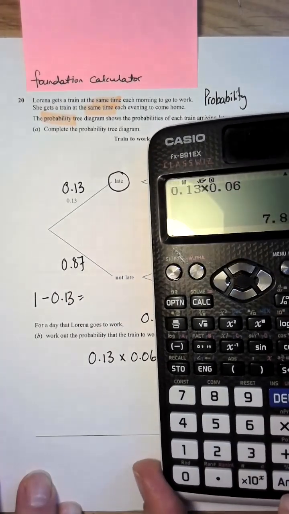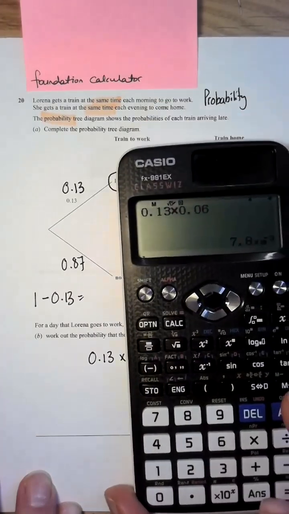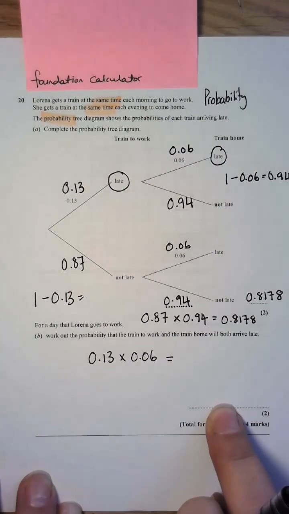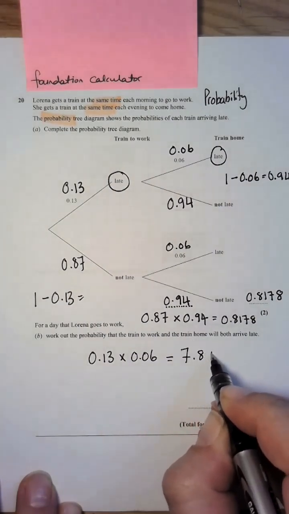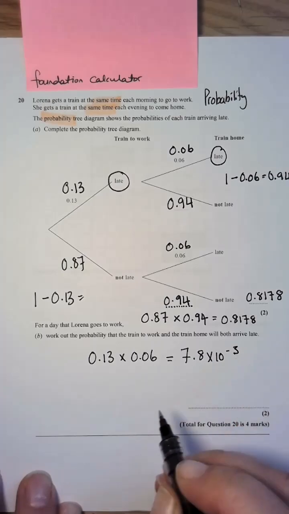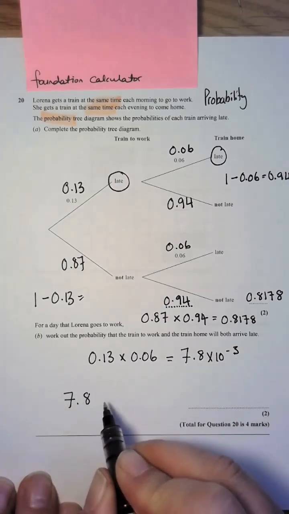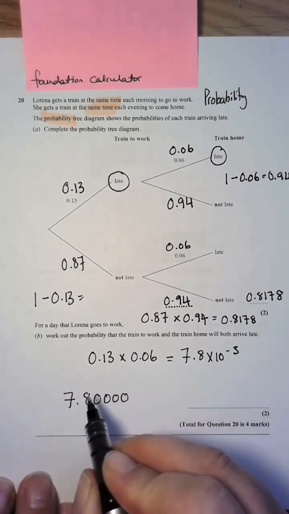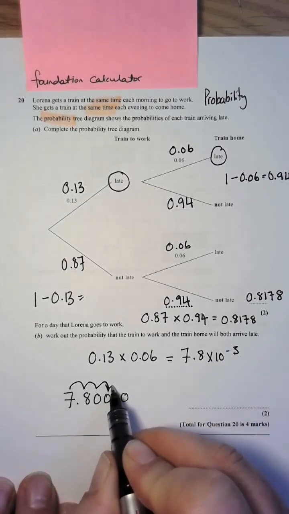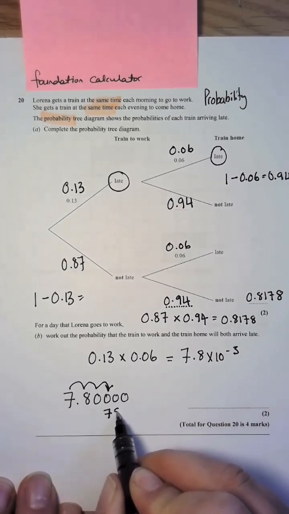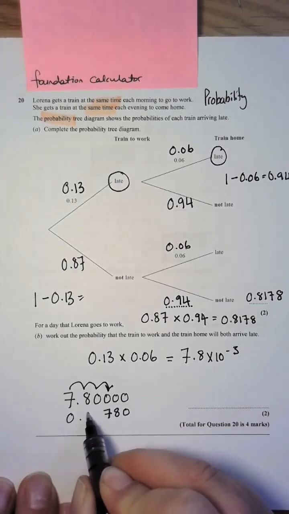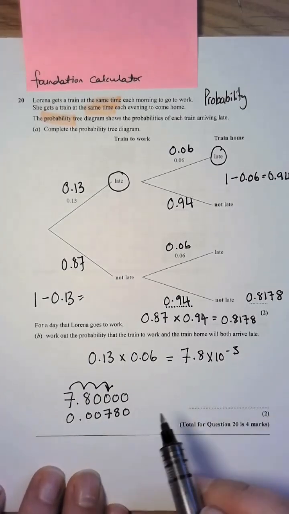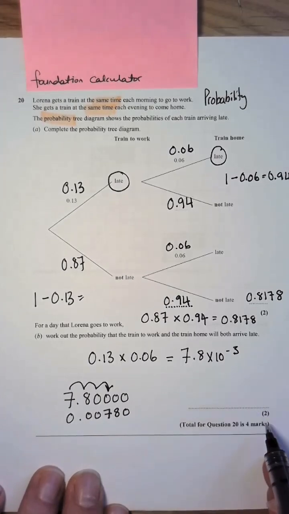Which gives me, oh, this is in standard form. That's not helpful, but you can put it there. You could put it in standard form. Still correct, but actually what I'm going to do is convert that. I'm going to move 3 steps, 1, 2, 3 to here, which puts my 780, 0.0078. This is neater.